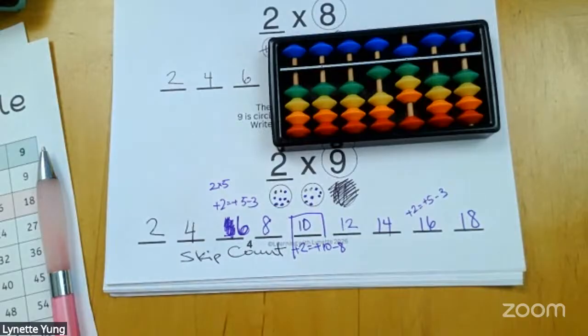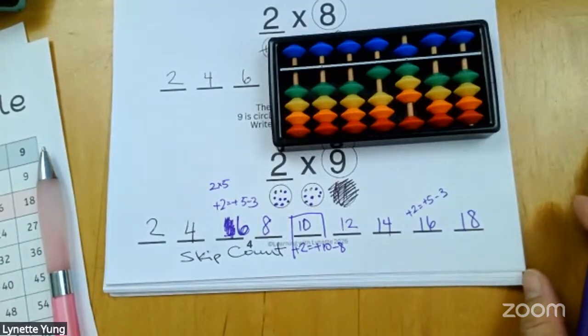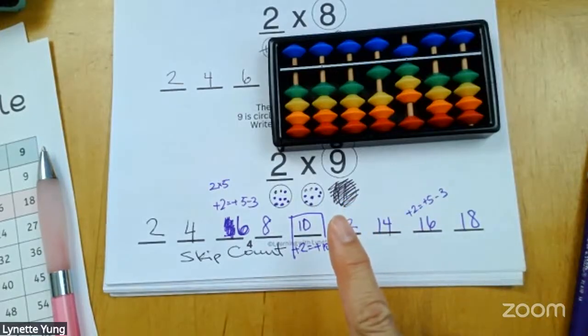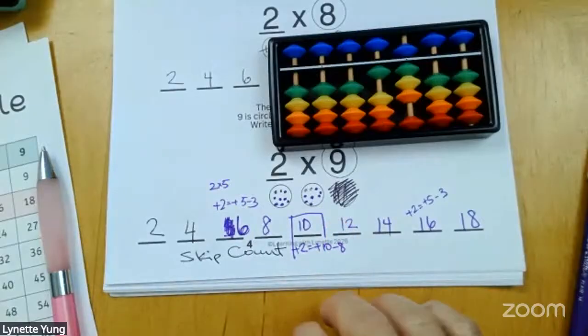Sticks and stones is what they said. But yeah, I was going to do a video on this. I haven't done a video. I haven't done the 2 times table yet. And then you saw the second grade one, right? Oh, yes, I did.